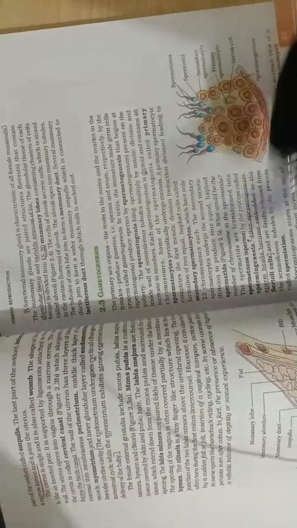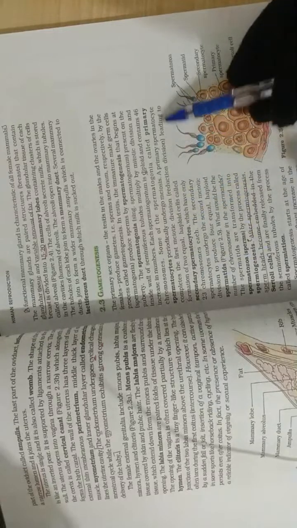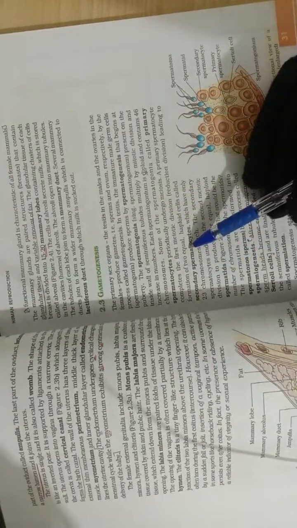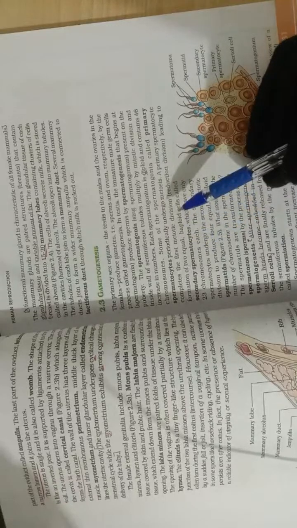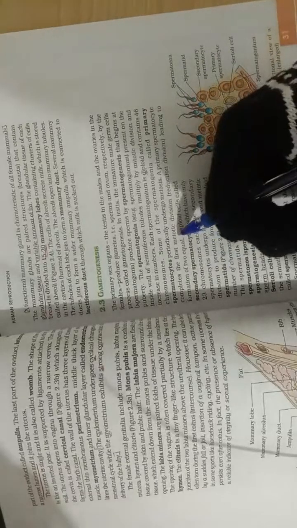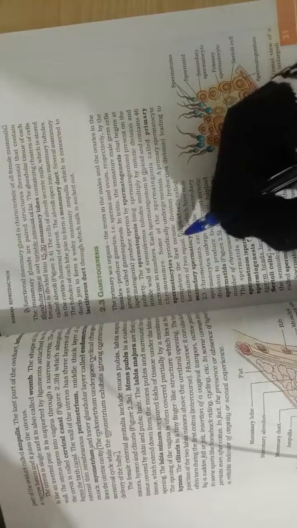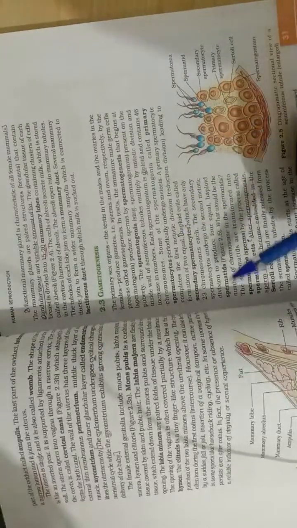A primary spermatocyte completes the first meiotic division, the reduction division, leading to the formation of two equal haploid cells called secondary spermatocytes, which have only 23 chromosomes each.